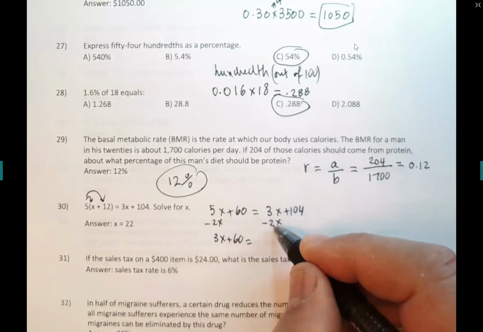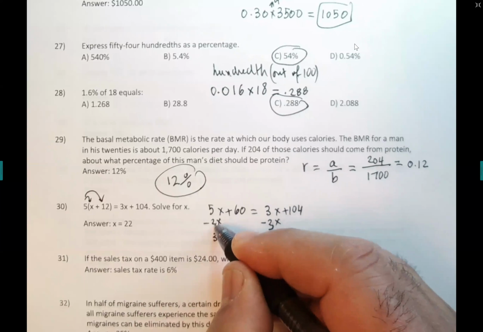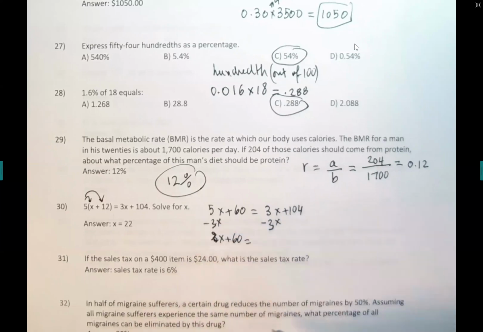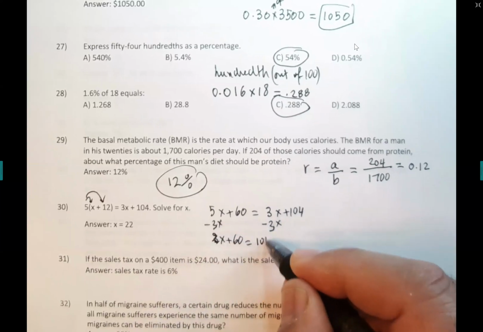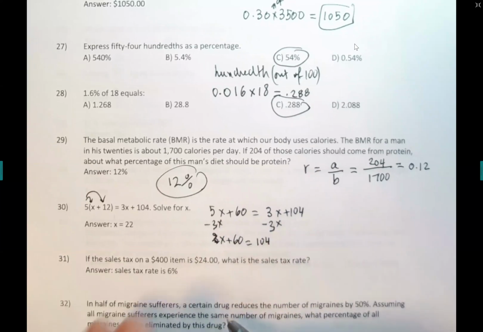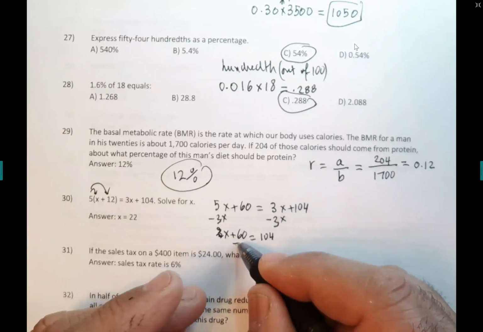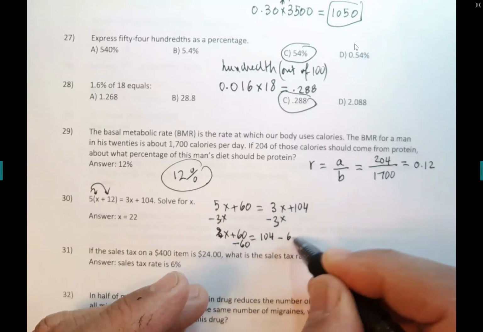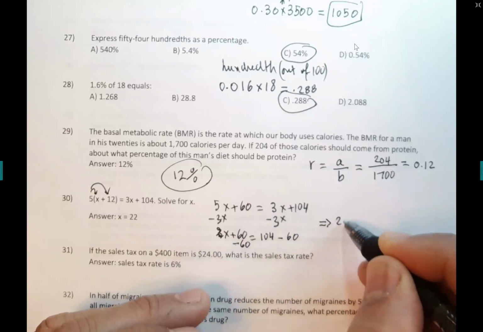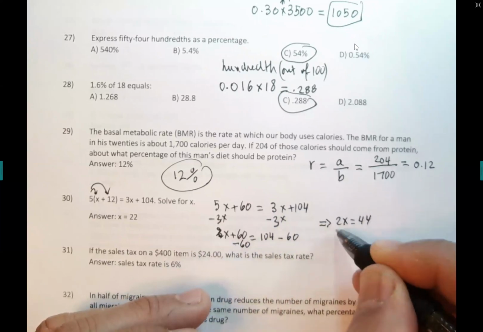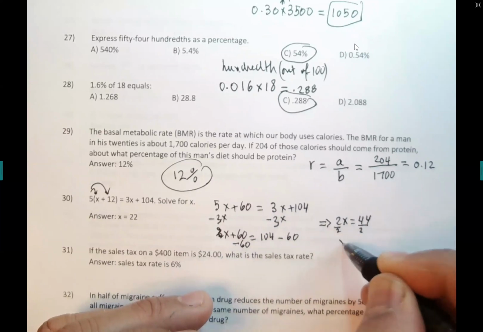Oh, sorry, I should have subtracted 3x here. So 2x plus 60 is 104. Now we need to isolate the 2x, so subtract 60 from both sides. And finally, you get 2x is 44. Divide by 2, you get x is 22.